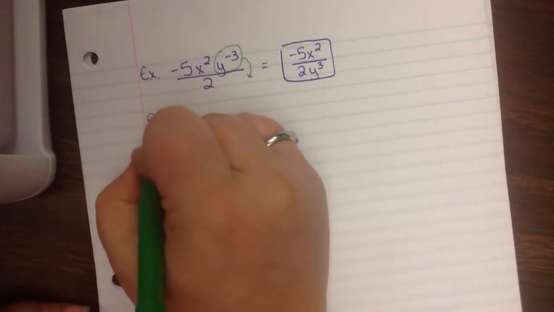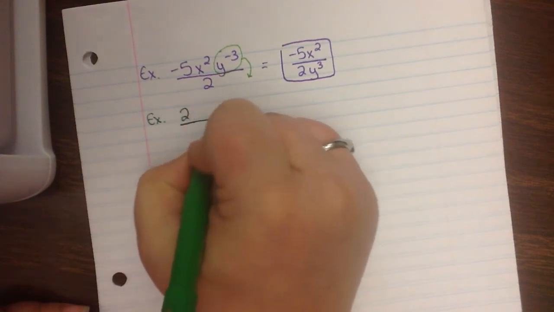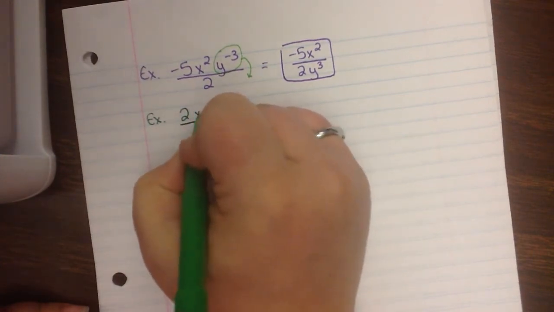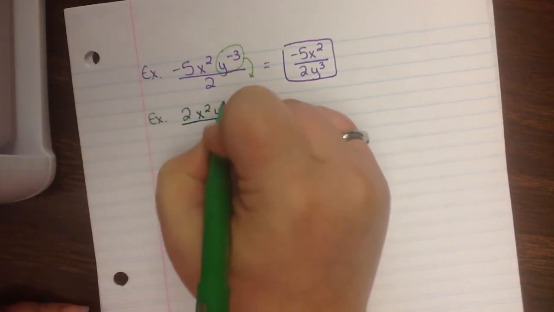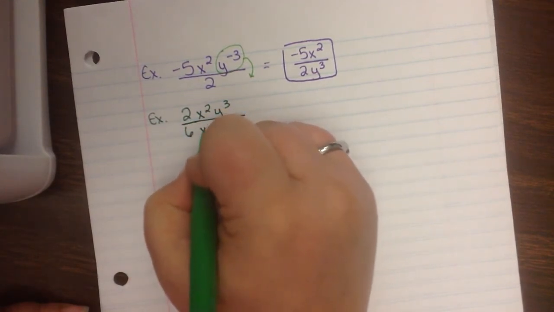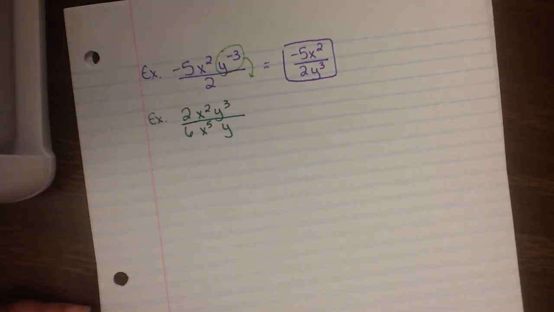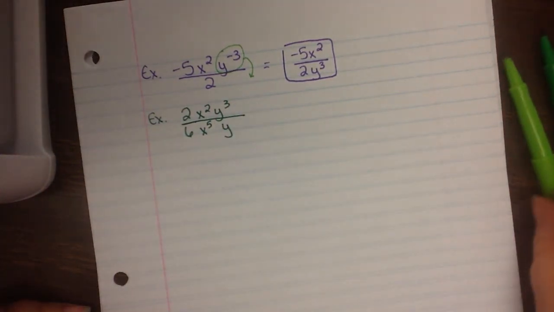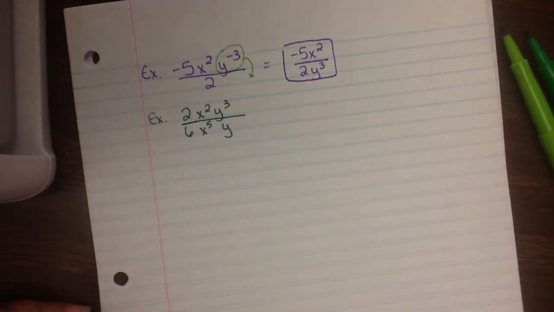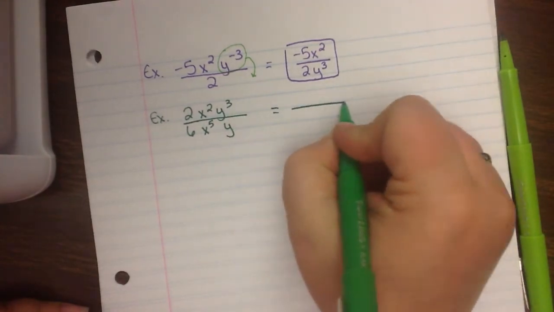Okay, maybe this one will get more challenging. 2x squared y to the third divided by 6x to the fifth y. Okay, yeah, this is going to get more complicated. Okay, so let's get some colors going on, just because. So let's see what's going on here.